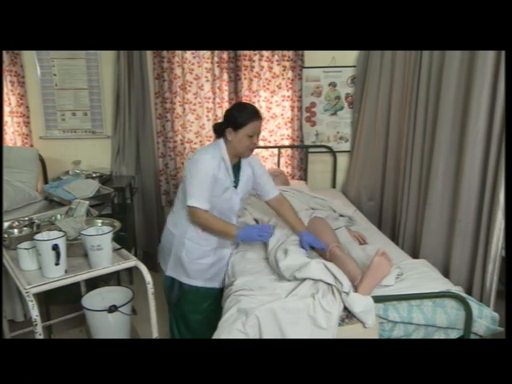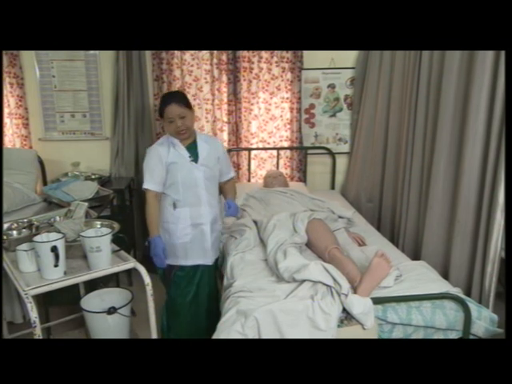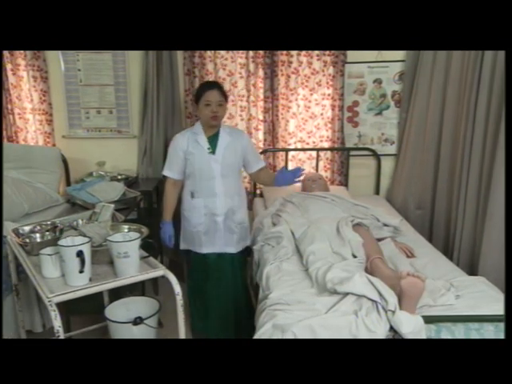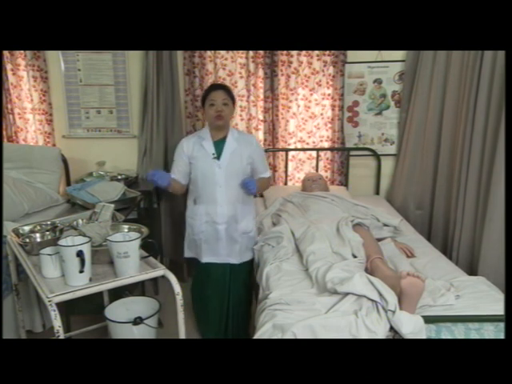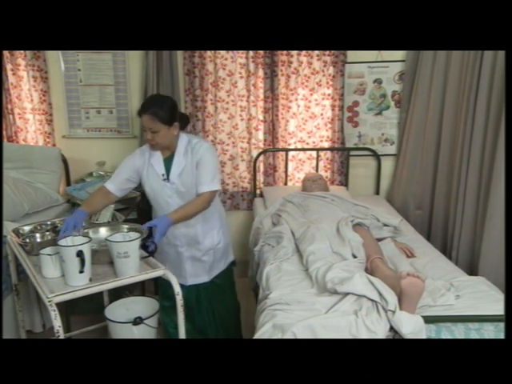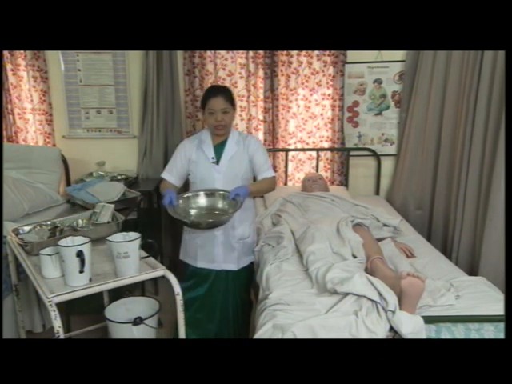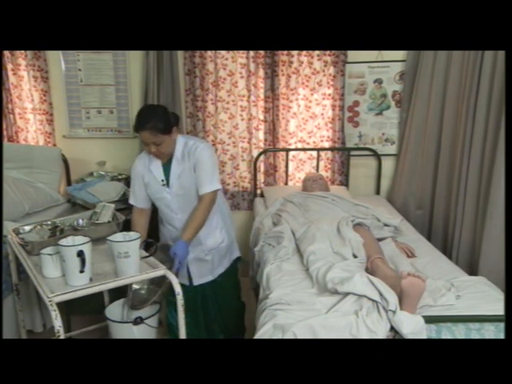Put the towel under the patient's leg. Before we go on to the lower extremity, as we finish the upper extremity, we need to change the water. So the waste water needs to be changed.